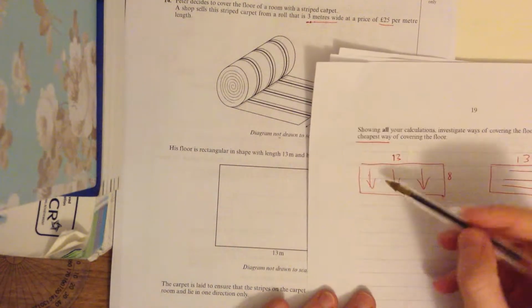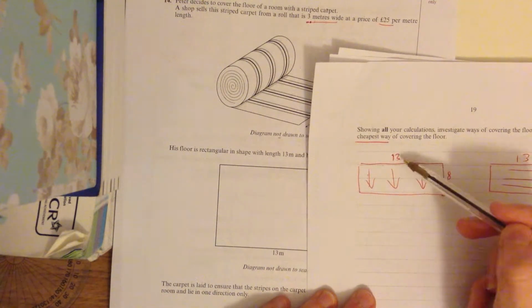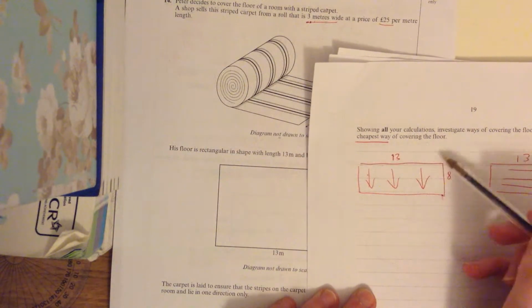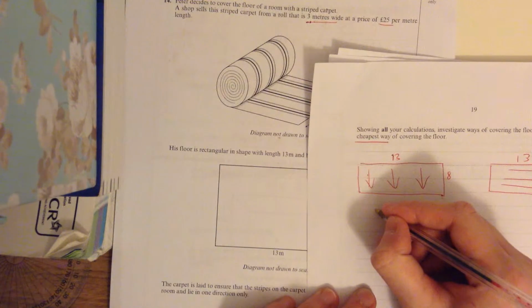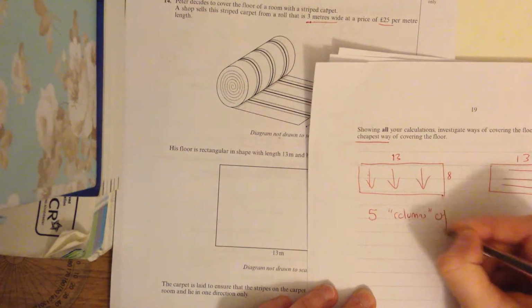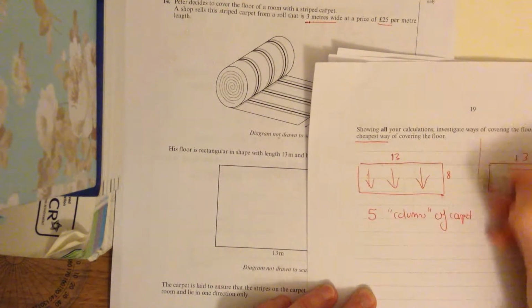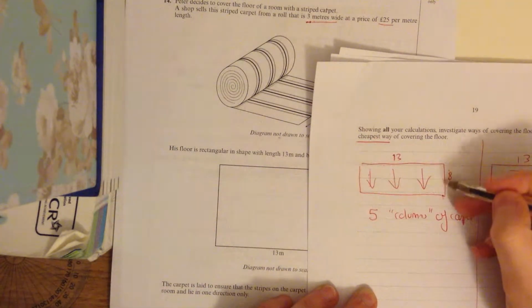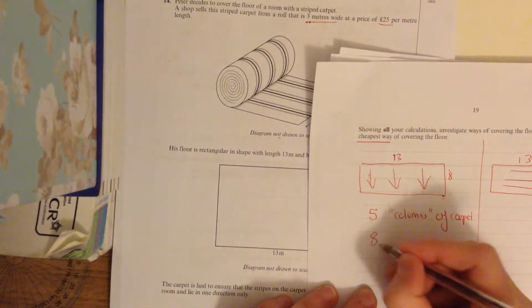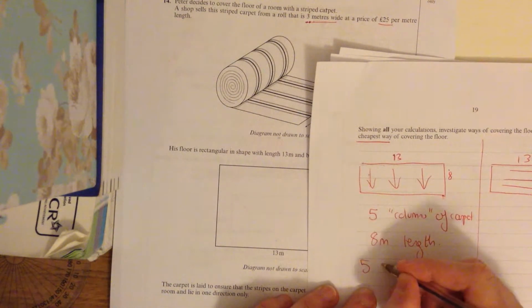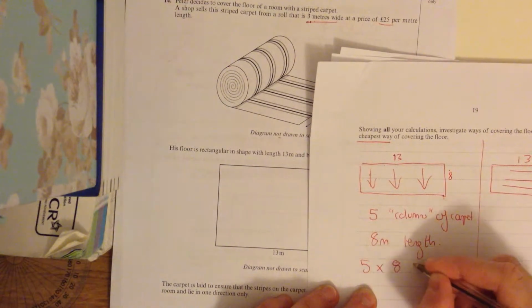So to go down on this one, the 3 metres going across, how many 3s in 13? 4. Because 13 across, 4. We need an extra one to make sure. So you need to have 5, and we'll call them columns of carpet going down. Okay, they're running down like that. 5 columns. Okay, and they need to be going down for 8 metres length. You need to have 5 metres times 8.